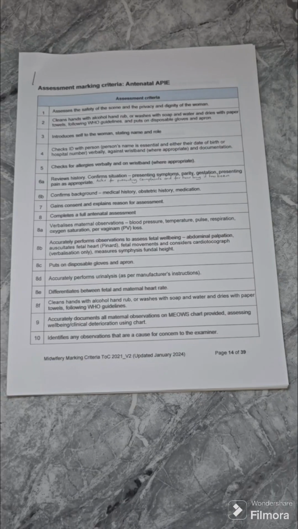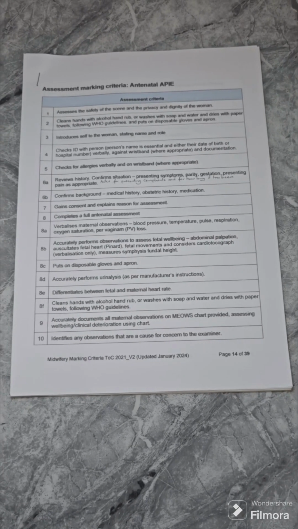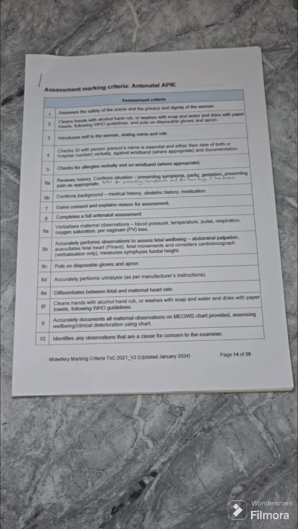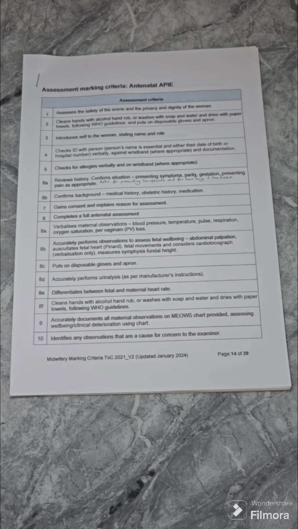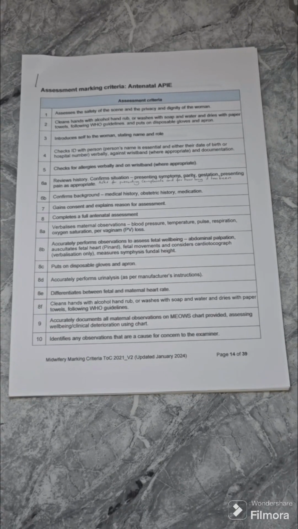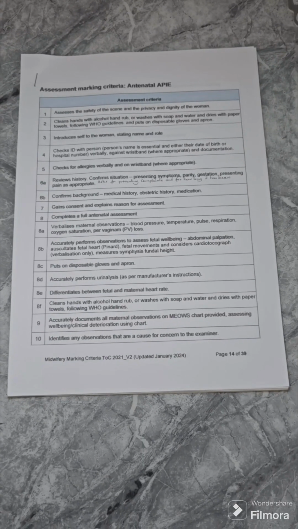Differentiate between fetal and maternal heart rate. You know how as you're taking the fetal heart rate using the Pinard, you also check with the maternal pulse on the wrist, okay?